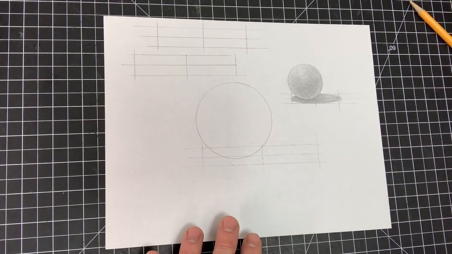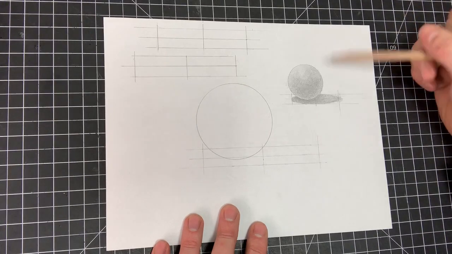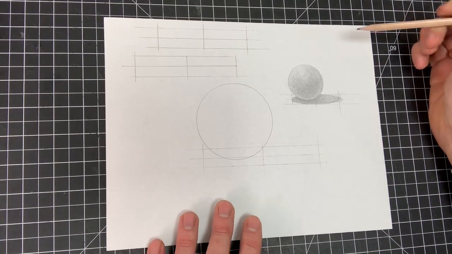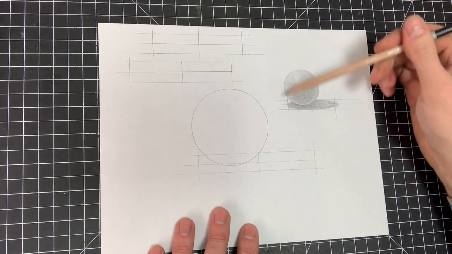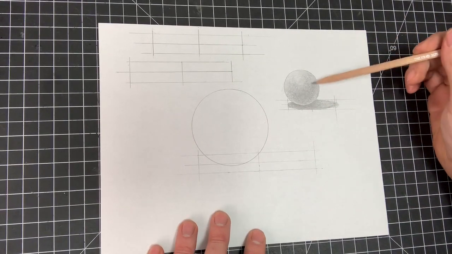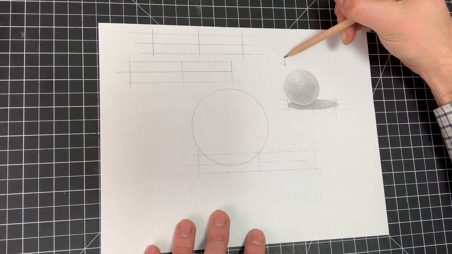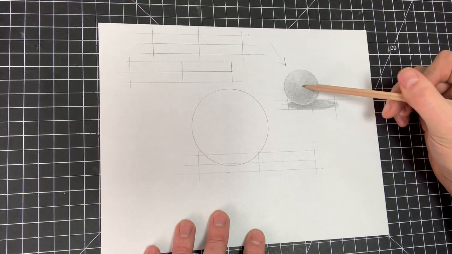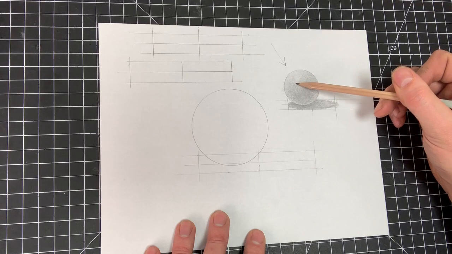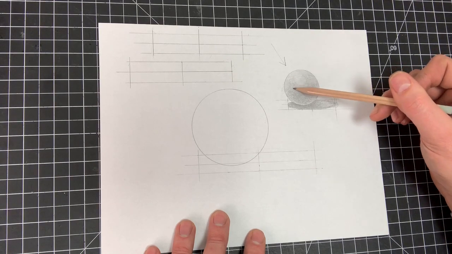Okay, so this next video is rendering a sphere. As you can see here, I made a little smaller sphere, and I rendered it real quick as if a light source is coming from this direction. And you can kind of see right around here is the highlight. Right around here, around that circle are midtones.